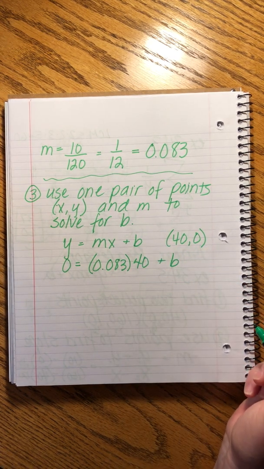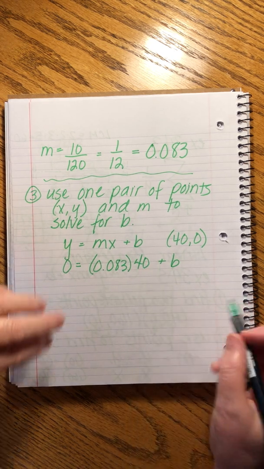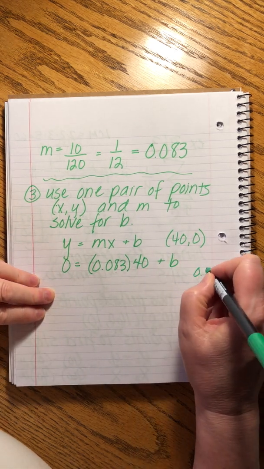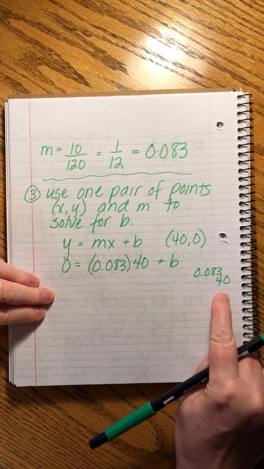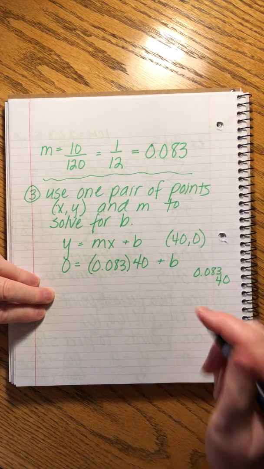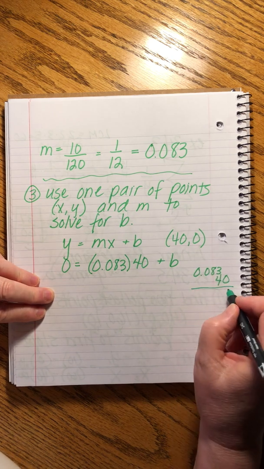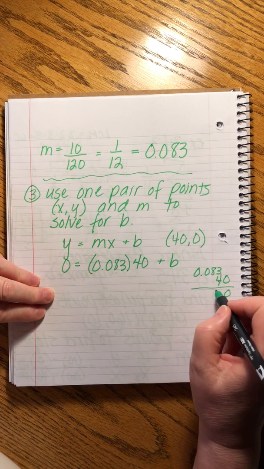Right? Do you remember doing these last year? We did them for a long time. It's the same exact work. It's just called linear regression. All right, so we need to multiply that 0.083 times 40. Remember when we're multiplying by a number that has zeros, we can just kind of hang it off the edge, copy it down, and then multiply from there.